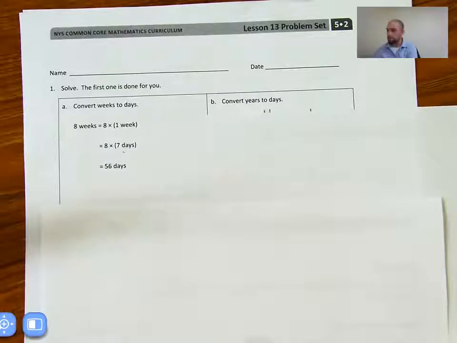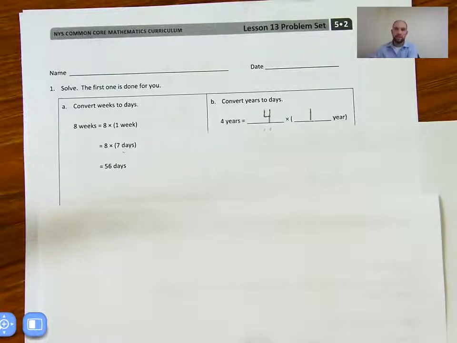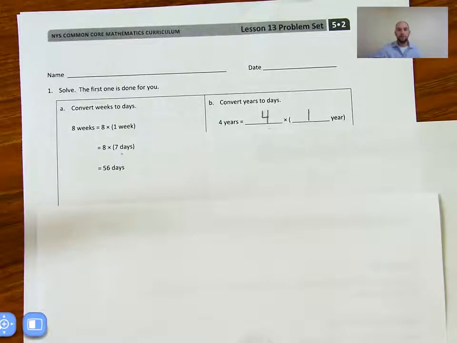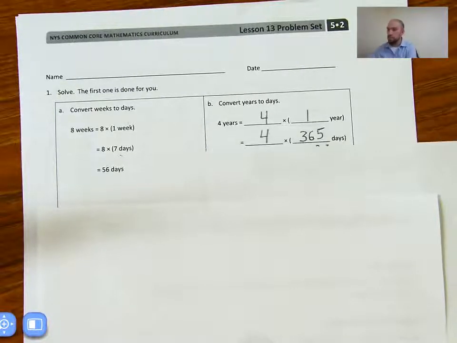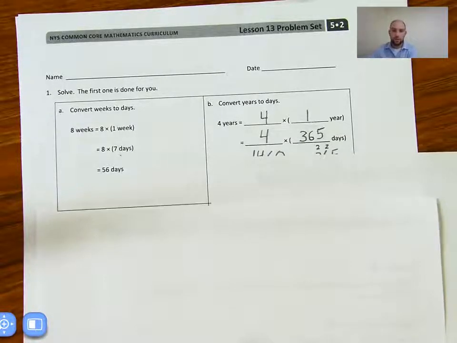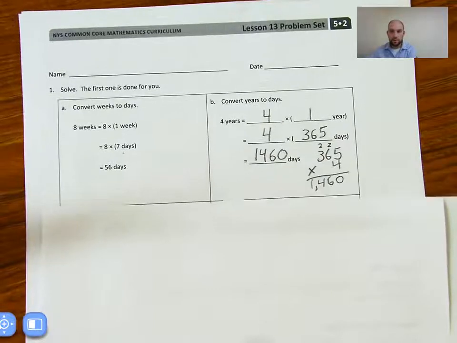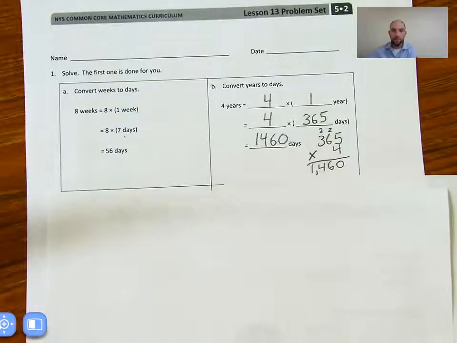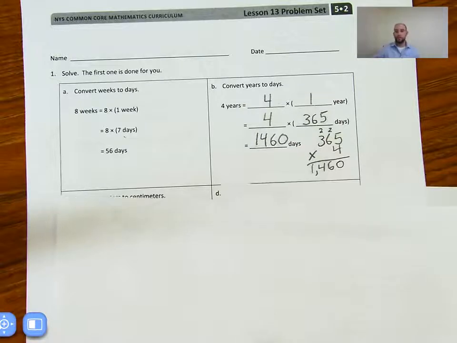Let's look at letter B. It says convert years to days. 4 years is 4 times 1 year. We need to convert this to days. So we know there's 365 days in 1 year. So that is the same as 4 times 365 days. So what we're going to do is we multiply 365 times 4, and that gives us 1,460 days.